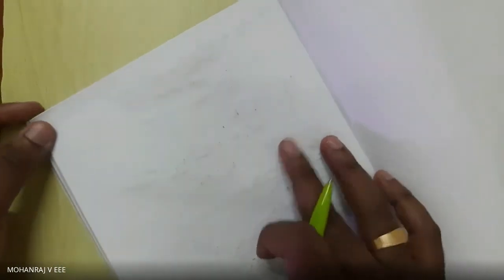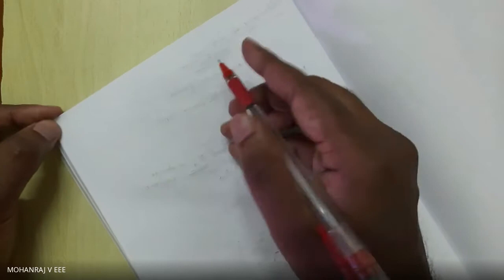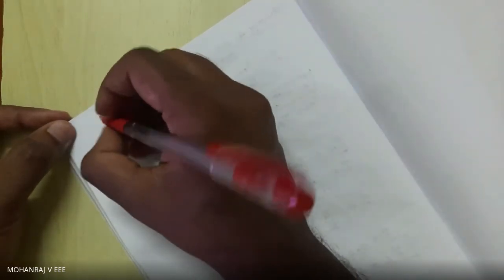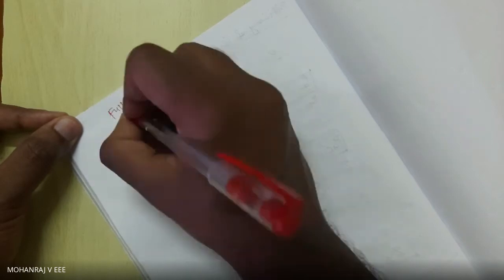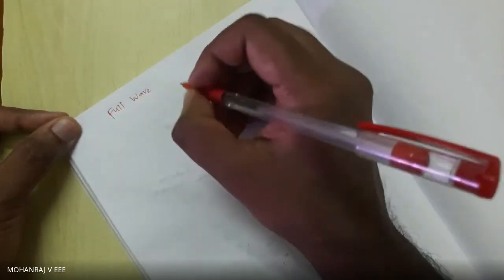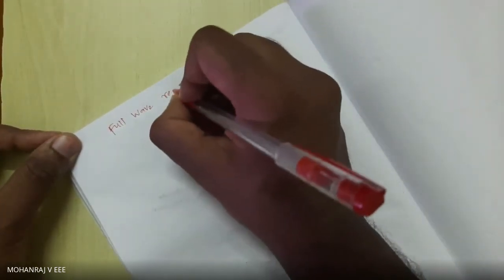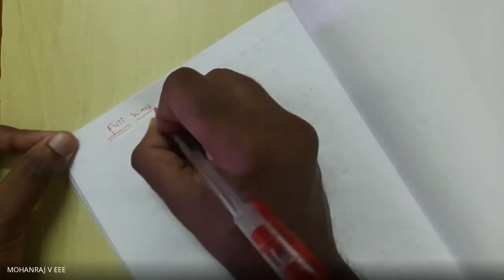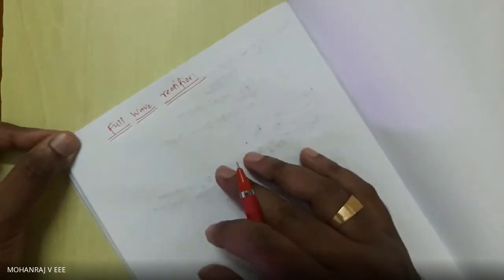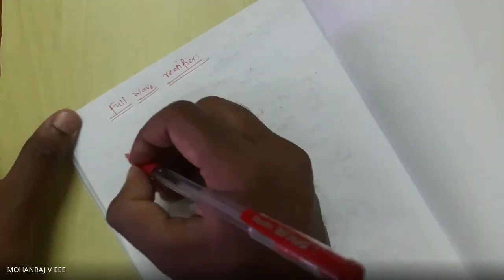Discuss about full wave rectifier. Now we are going to discuss about full wave rectifier. So let me draw the circuit diagram for full wave rectifier.